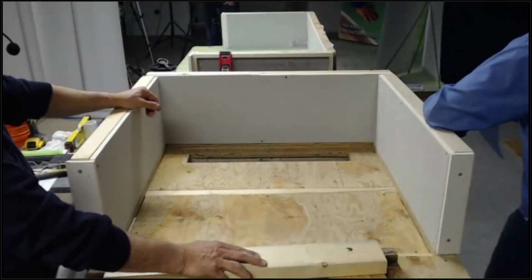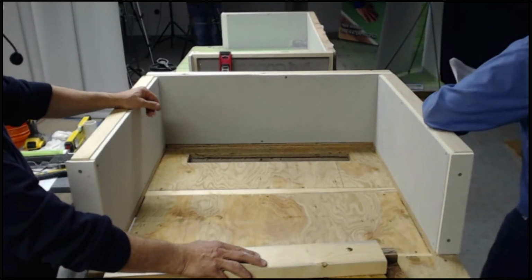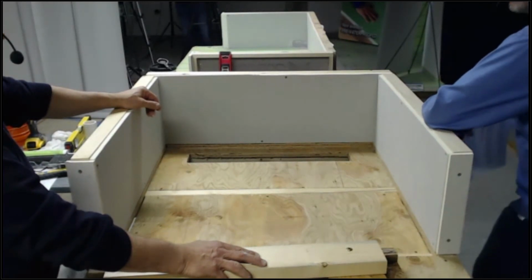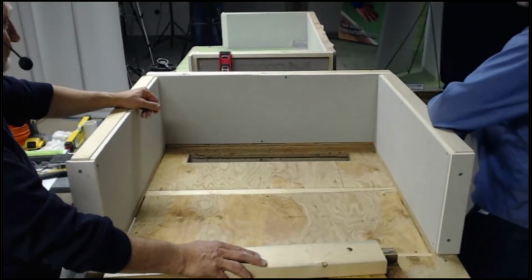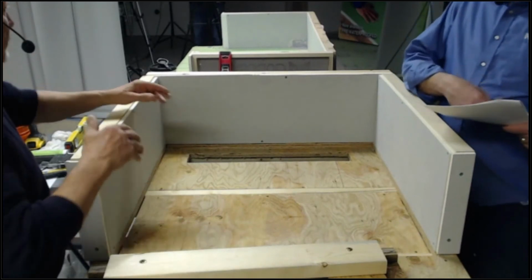Any approved backer board can be used with this, whether it's a foam board, cement board, your Hardie Backer type of board. So we're talking about the framing and the recess over there.